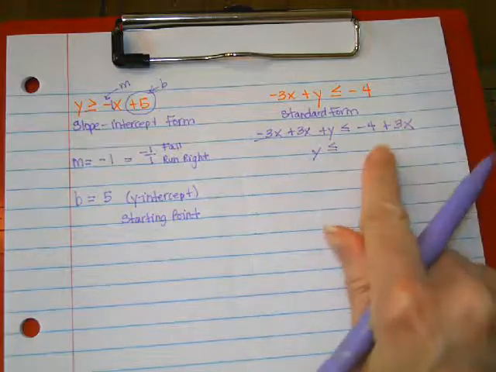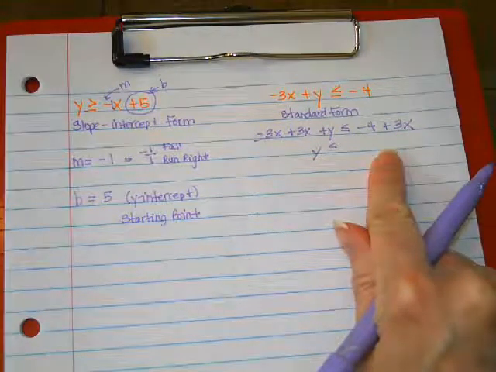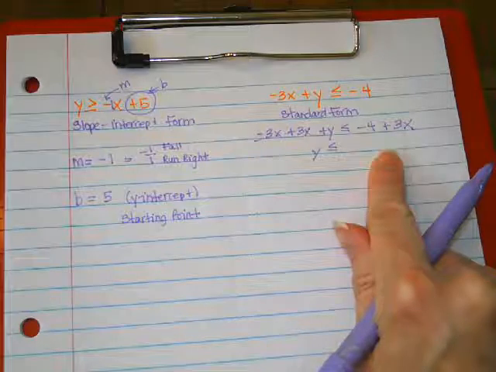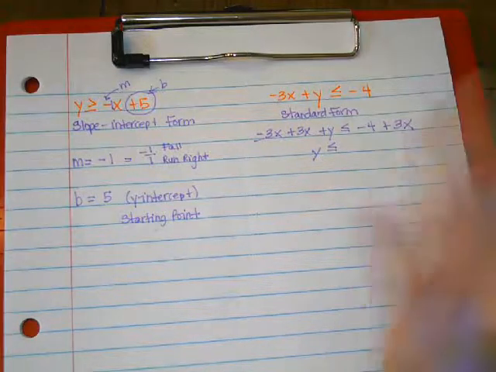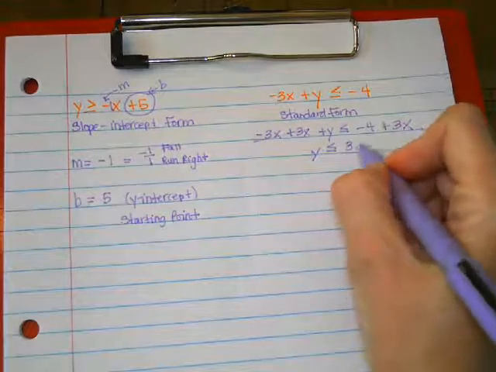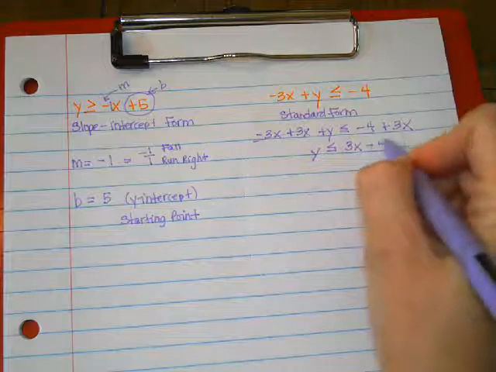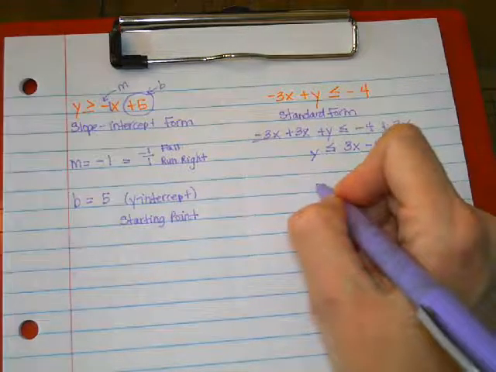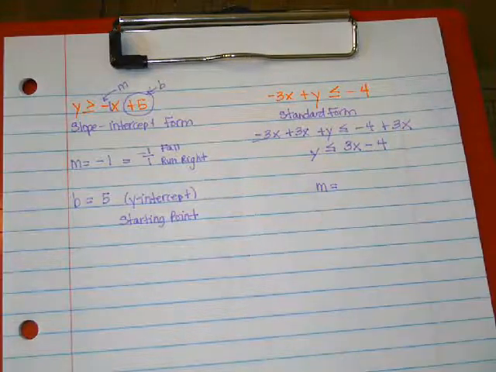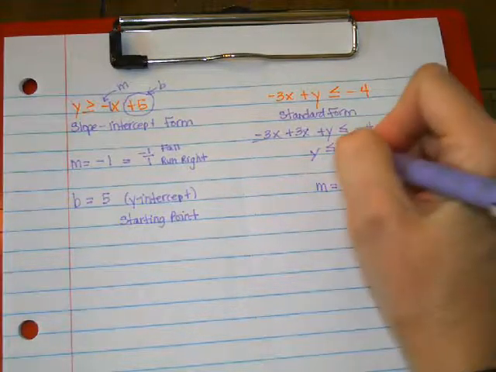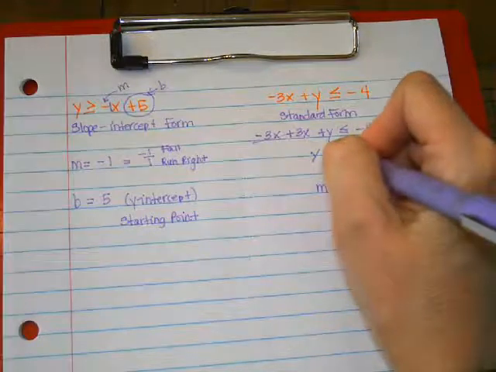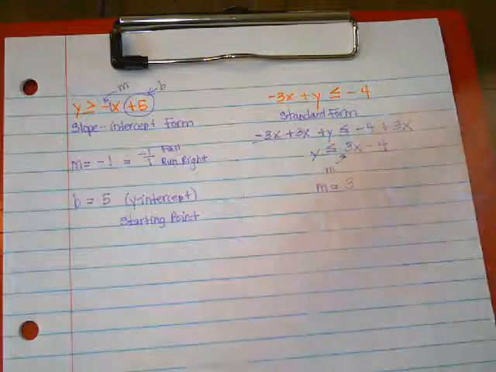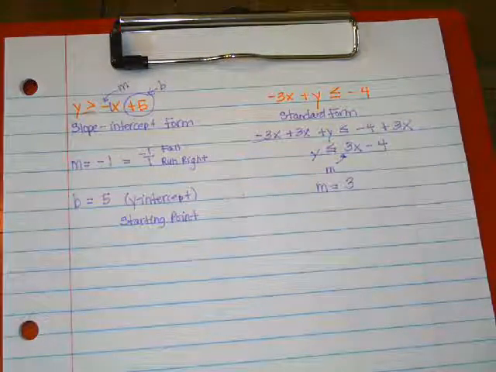And how do I write this right side so that it is in slope-intercept form, Miss Cheyenne? That's correct. I write the slope first, 3x, and the y-intercept, negative 4, second. So now we need to identify our slope. So Cheyenne, what is our slope? That is correct. Our slope is 3. It's the value in front of your x. It's the coefficient of my x that is my slope.